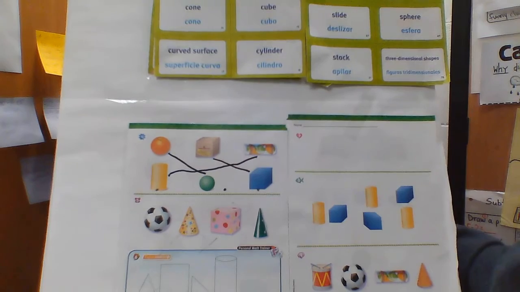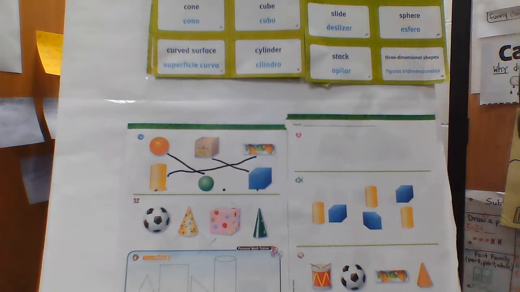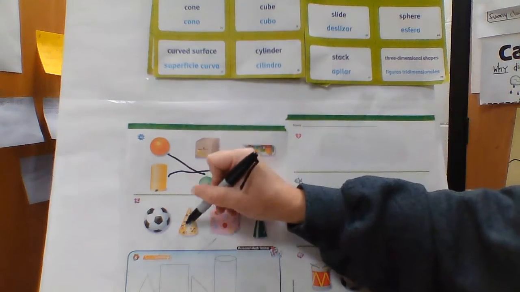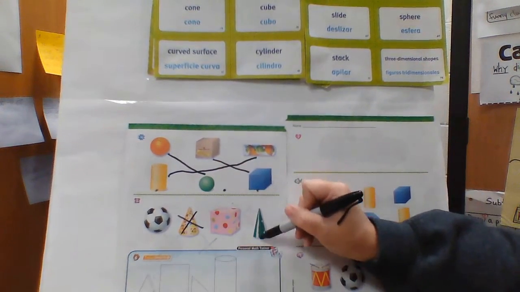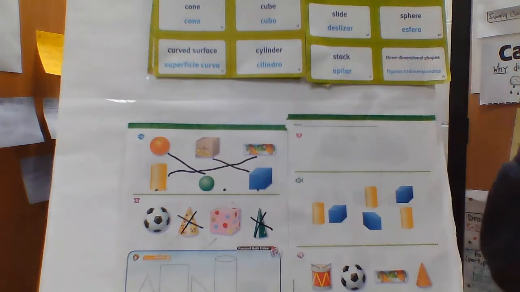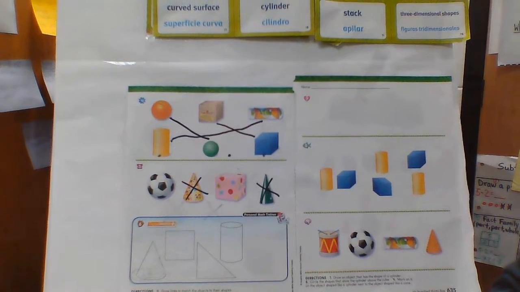Number 5. Which objects are shaped like a cone? We're going to mark an X. The party hat is a cone. And the megaphone is a cone. Okay. Number 6. Color the solid shapes blue.